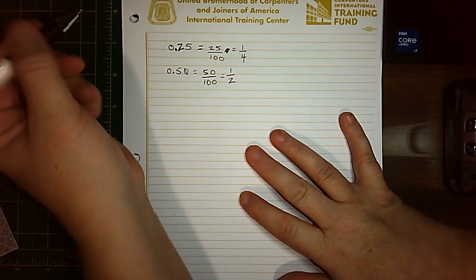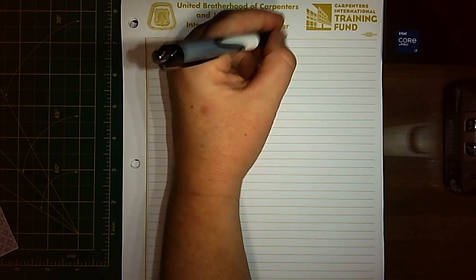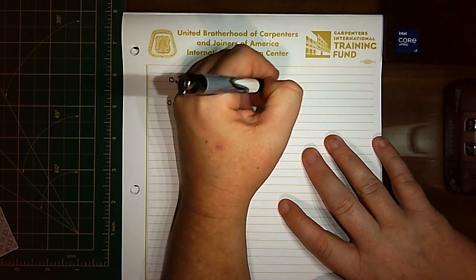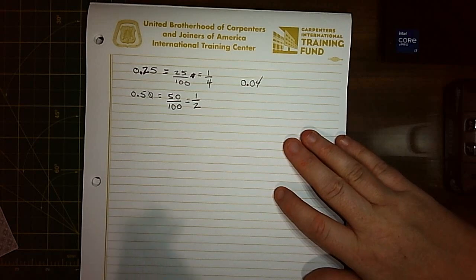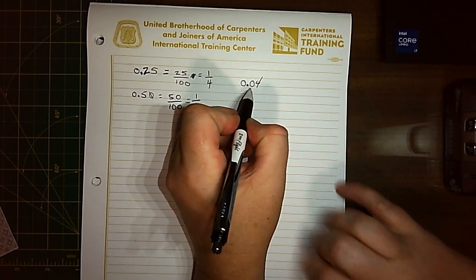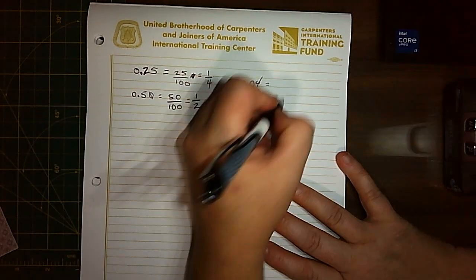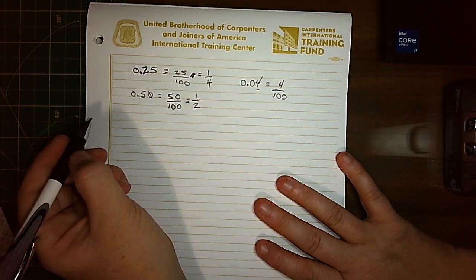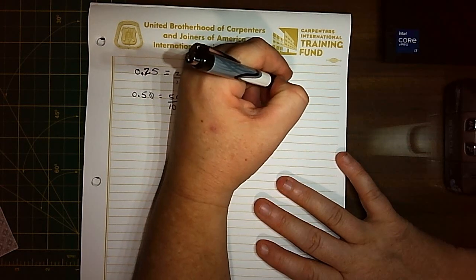How about if we went with, let me try this one. How about we do 0.04. Well, it's already in the hundredths column. So again, it's written like 4 over 100. Well, that's an even number, that's an even number. So that can come down a little farther.